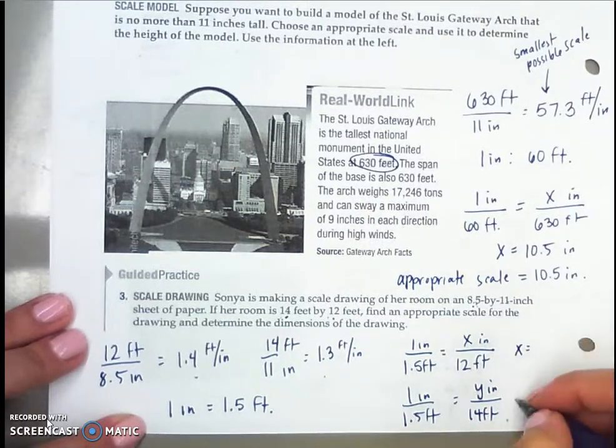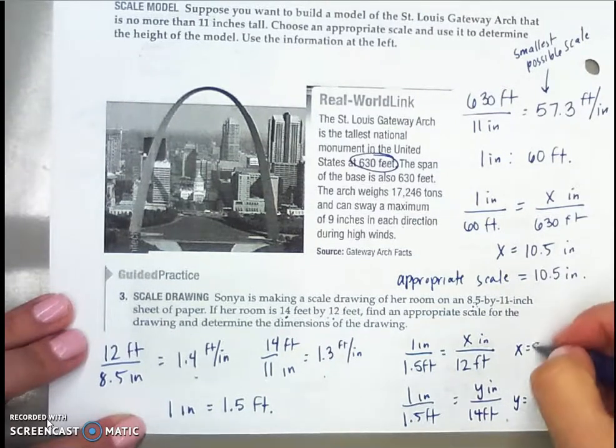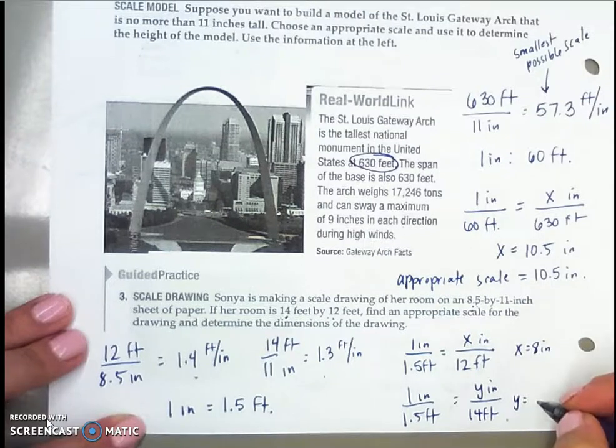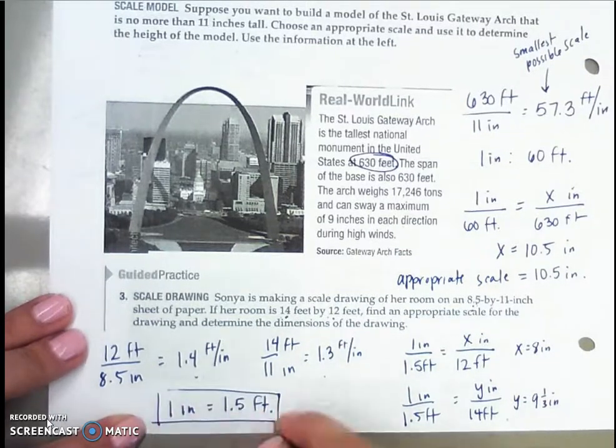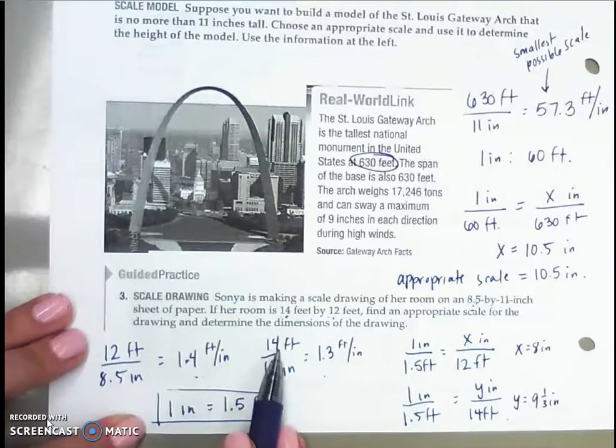Solving for both of those gives us 8 inches here and 9 1/3 inches down here. So this is the appropriate scale that we picked based on this information.